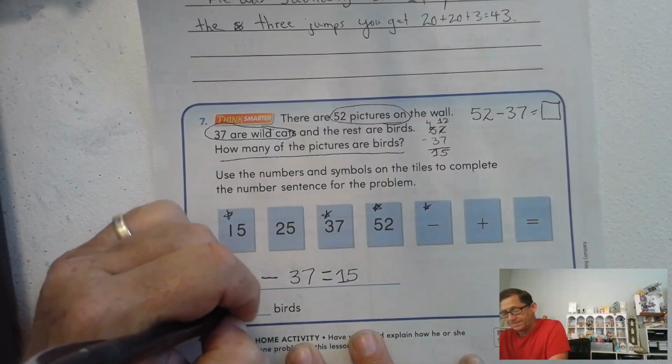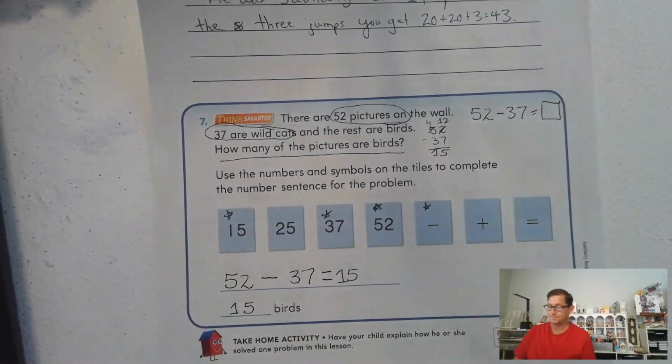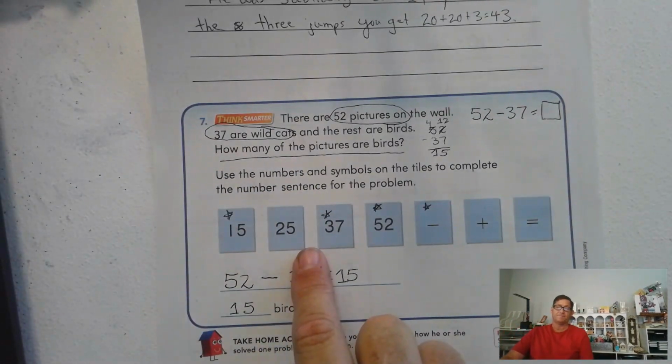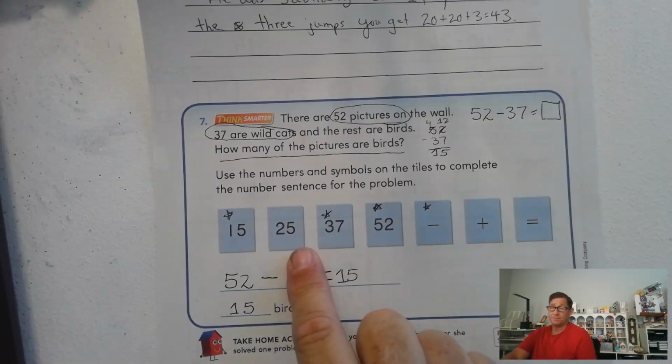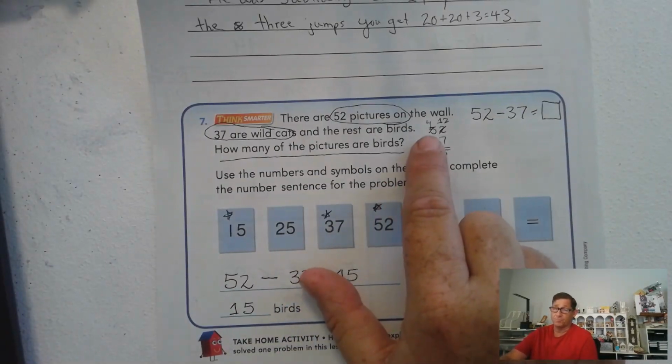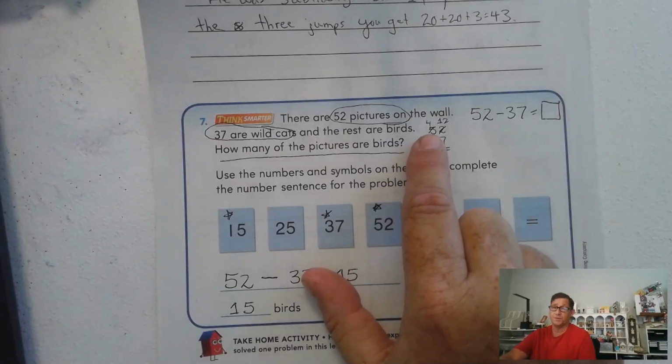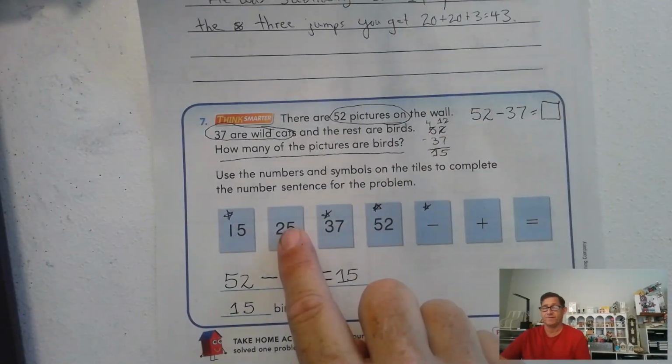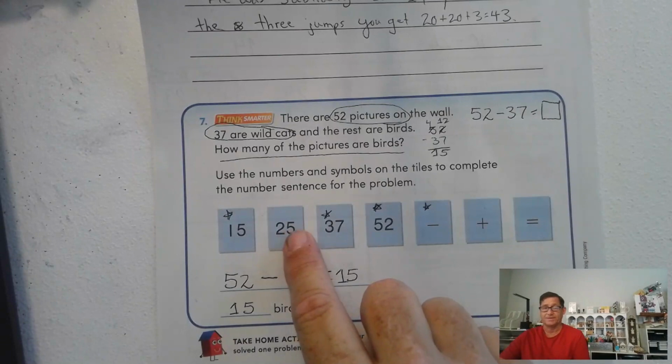So there's 15 birds. Okay, we didn't use 25. 25 is there. If you don't regroup and show that you regroup the tens, you would get 25, which would be the incorrect answer.